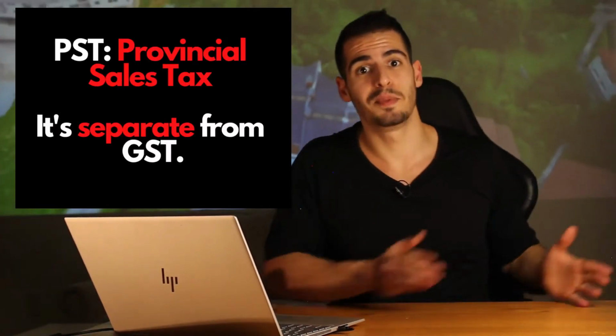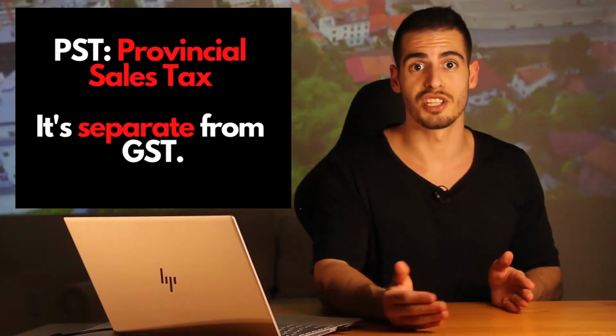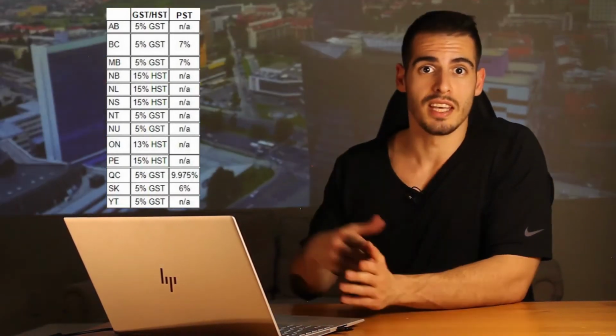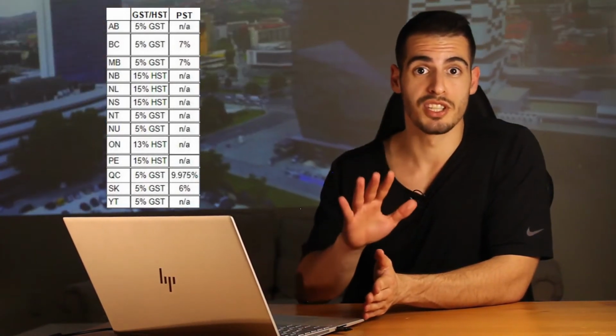On the other hand, PST is a province-based sales tax that you collect separately from the GST. For example, here where I live in British Columbia or in Saskatchewan, we collect PST, which is 7%, and GST, which is 5%, separately. As you can see on this chart, sales tax rates are different from province to province. For example, in Alberta, you should collect only 5% GST. In Ontario, you should collect 13% HST. In Quebec, it's a 9.97% QST and 5% GST separately.